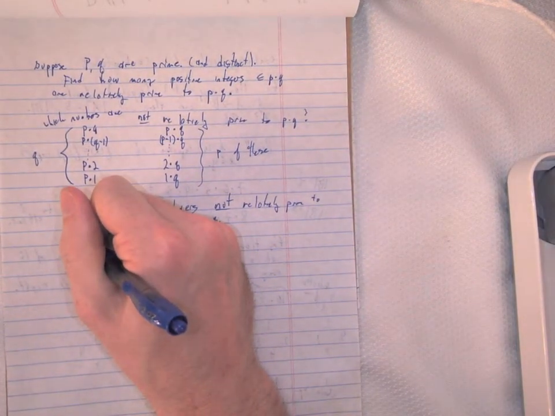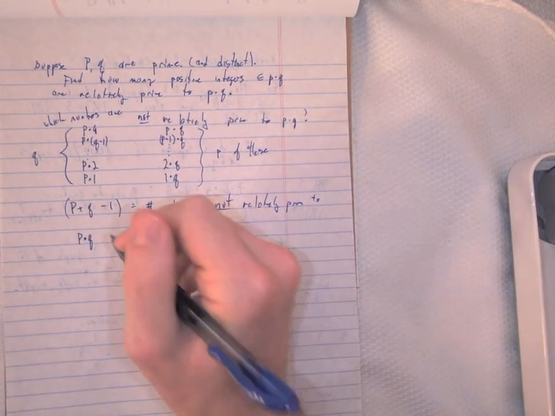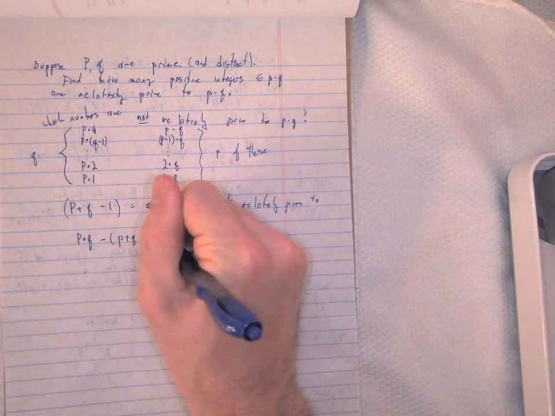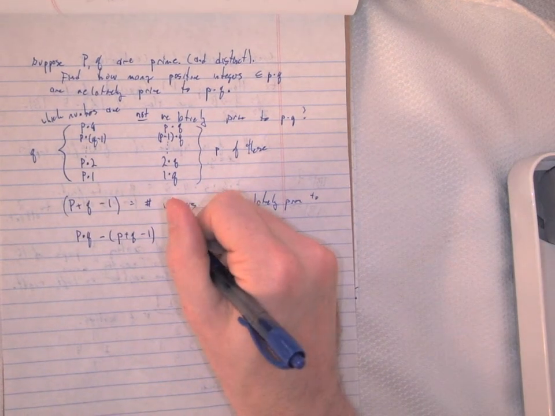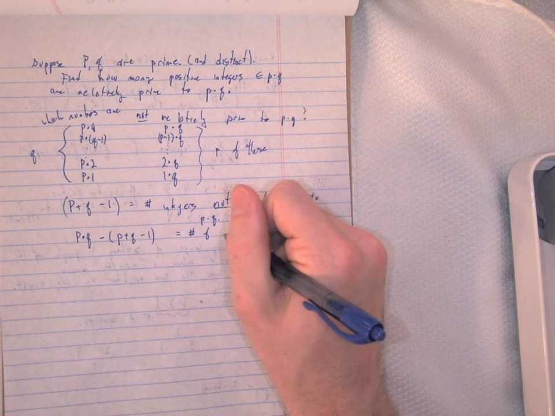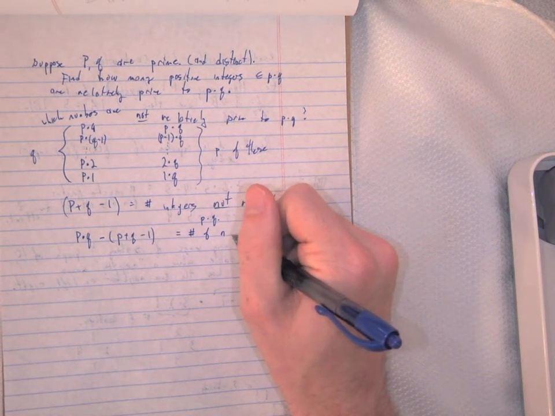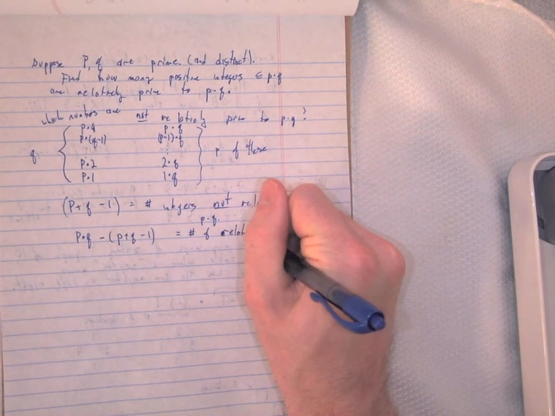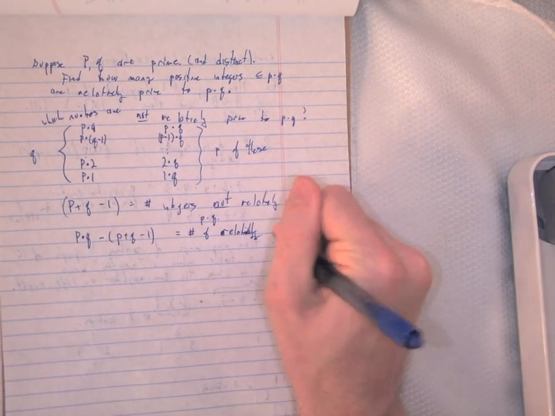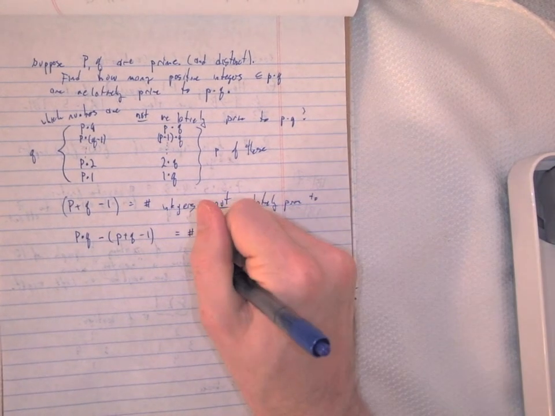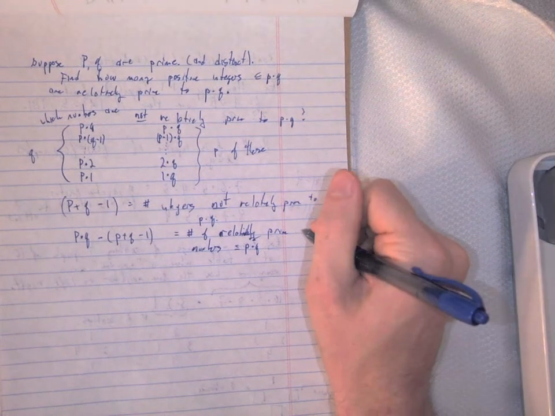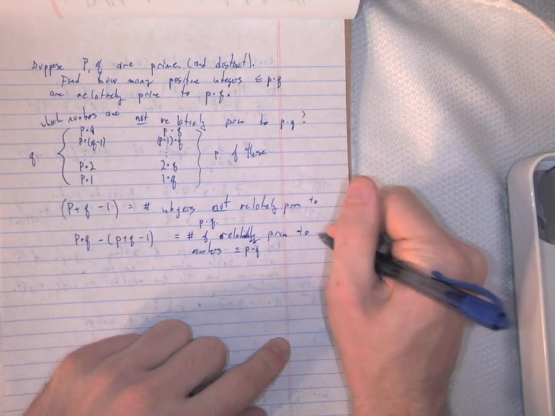So the total number is going to be p times q minus (p plus q minus 1), which is equal to the number of relatively prime numbers less than or equal to p times q, relatively prime to p times q.